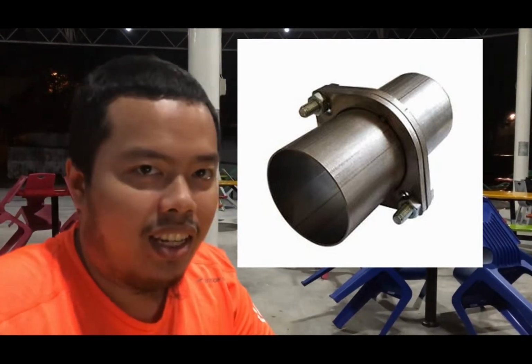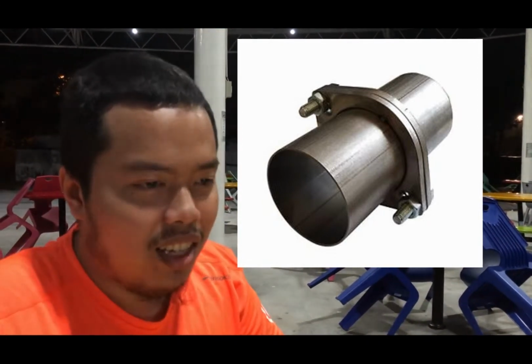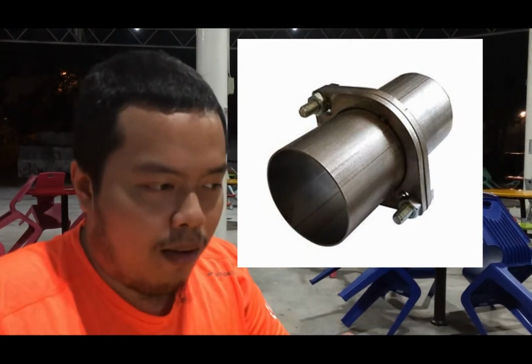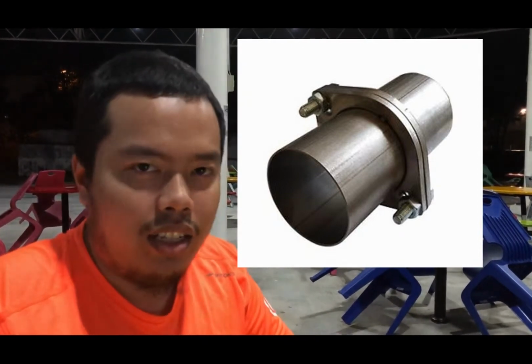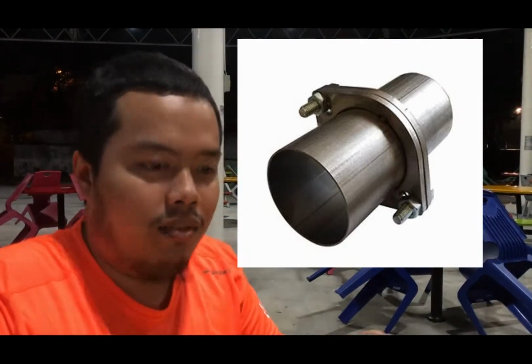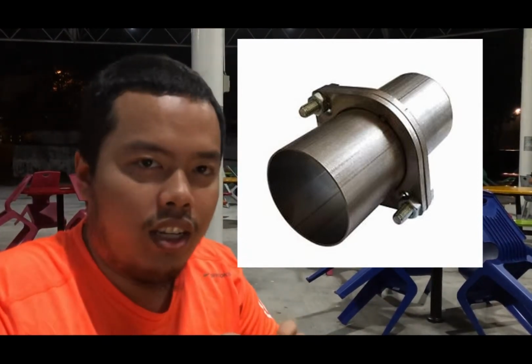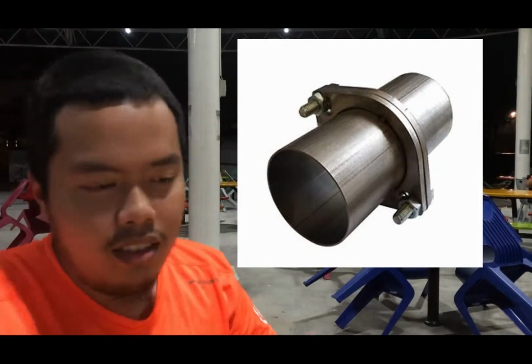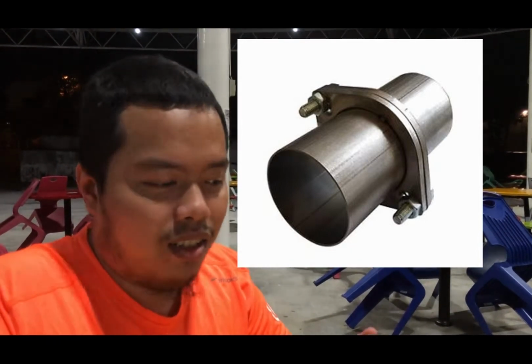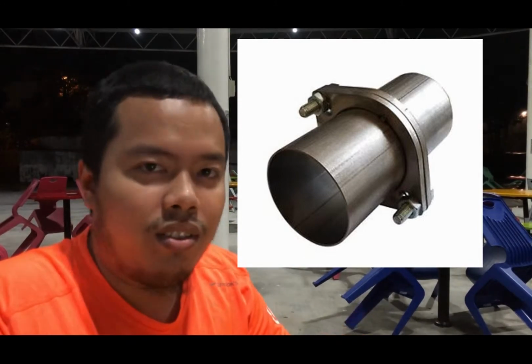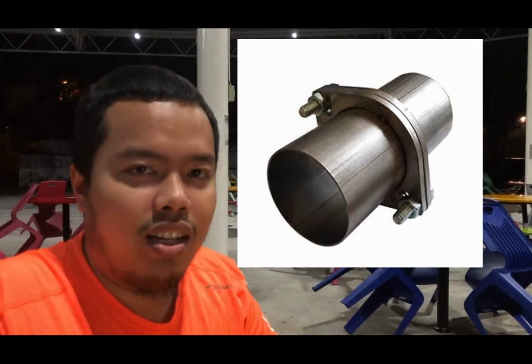The process of making a gasket or a flange is by punching a soft metal disc until it becomes a circular oval shape disc, and then we use a drill to make the holes so that they can fit the nuts and bolts.